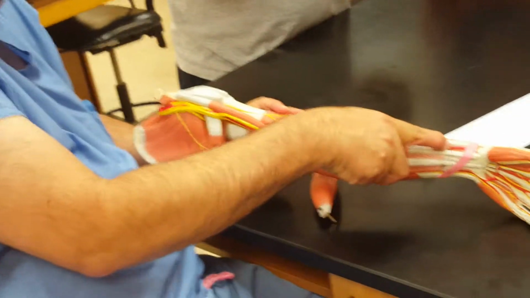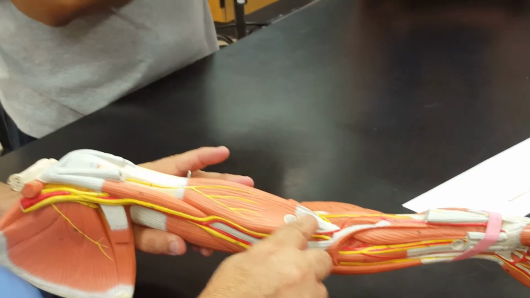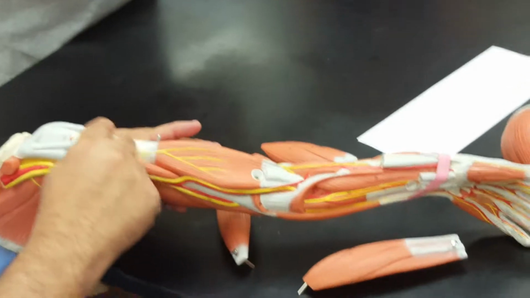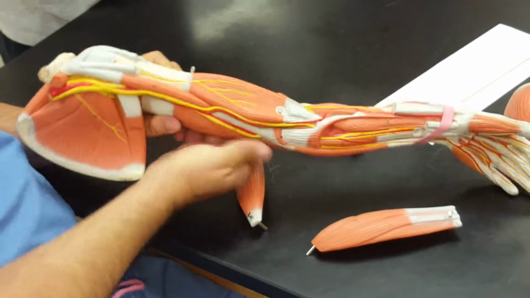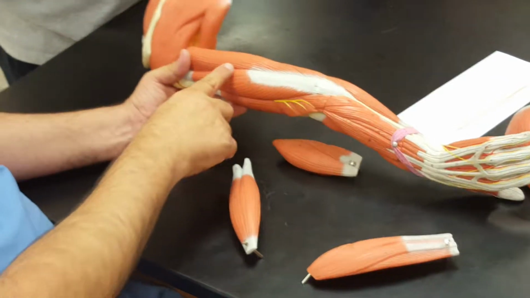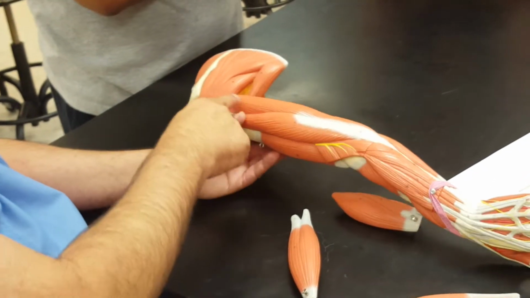Anyway, if I take these off, can you see it better over here? There's the brachialis. Here's the tendon of the biceps brachii. Here's the brachialis going into the coronoid process. And you can see this muscle over here, which is behind it. This is the triceps.